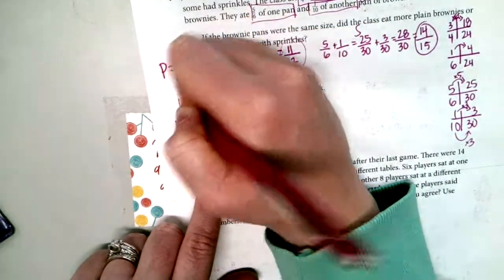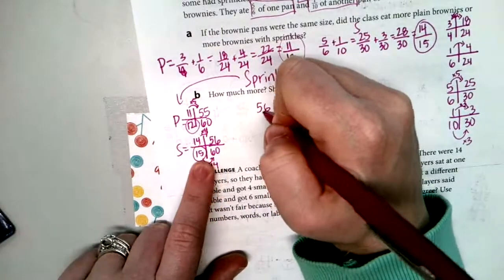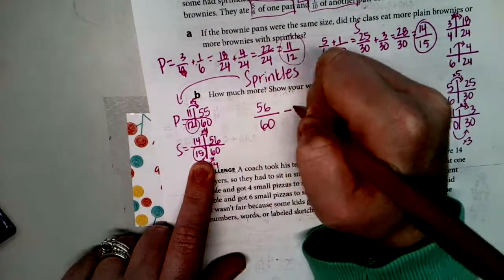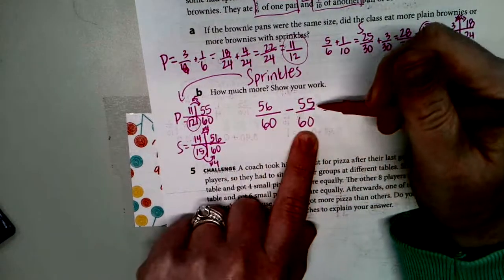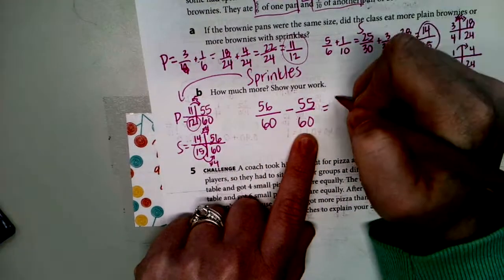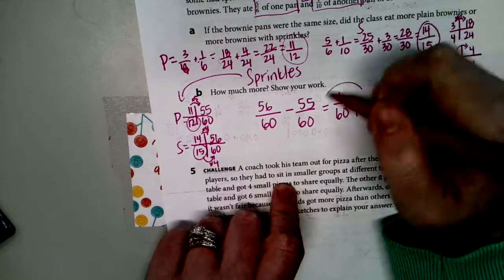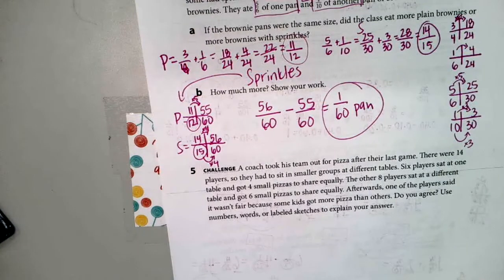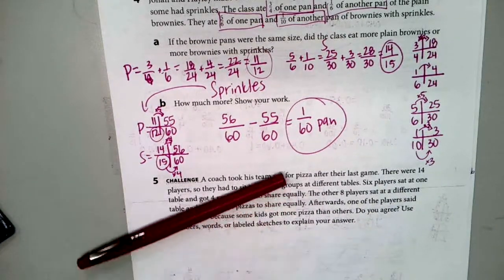Okay, we've shown our work. It's all over here. How much more? So I have to take the biggest one minus the smallest one. 56 60ths minus 55 60ths is 1/60th of a pan. That's a doozy. That was a tough problem. Lots of steps. If you have any questions, please ask me tomorrow when you turn it in.